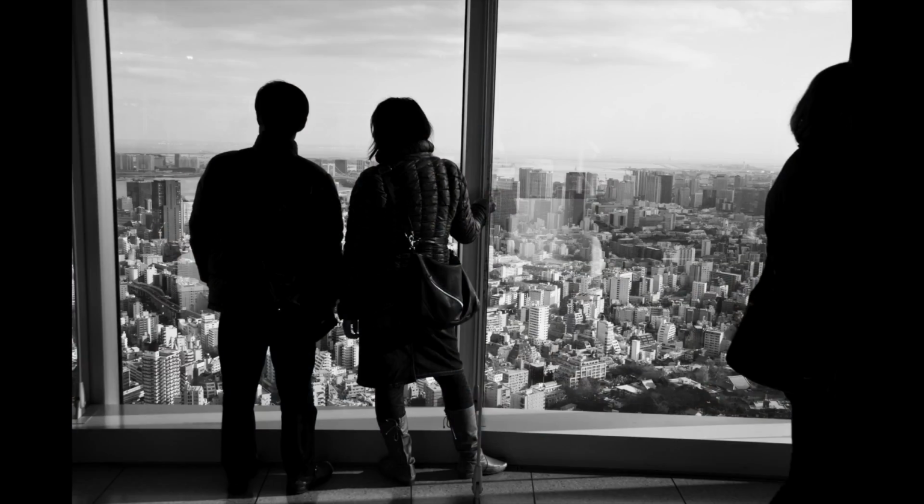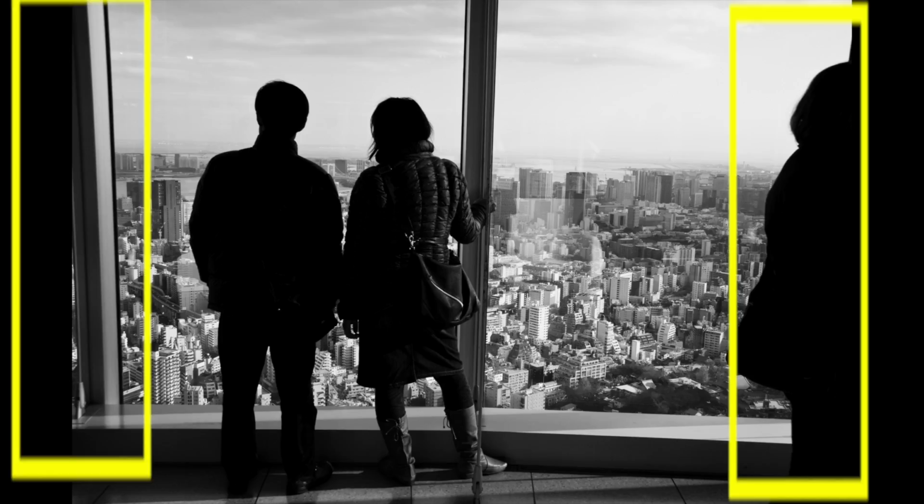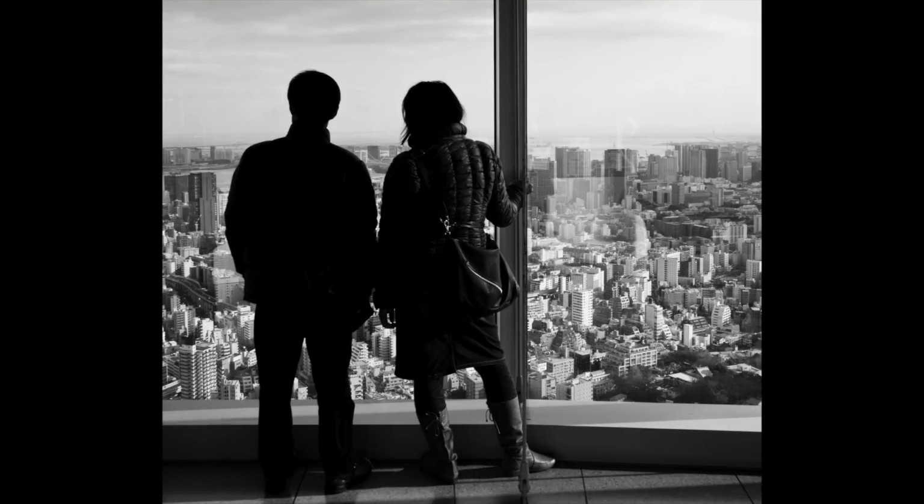Like this image from a tower in Tokyo. This person's in the way, this column is annoying, these reflections gotta go, and what is this little white dot? Not much has changed, but it came out a lot cleaner.